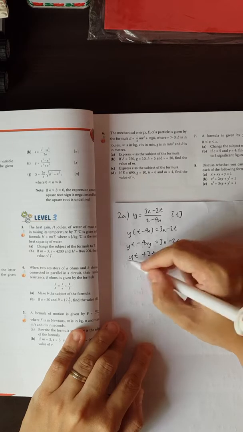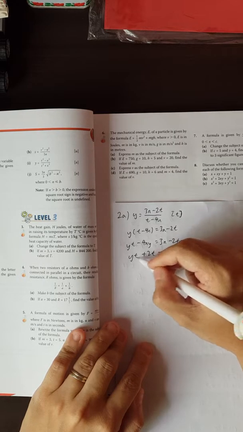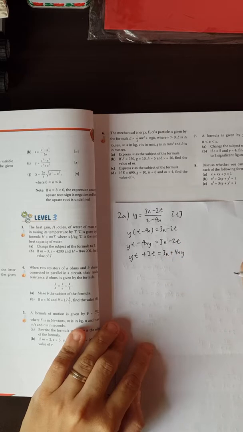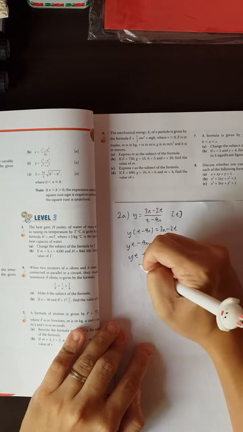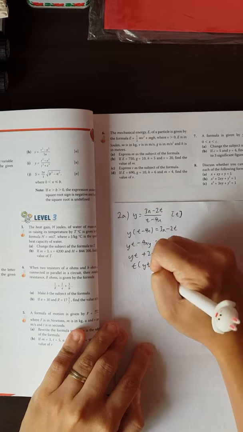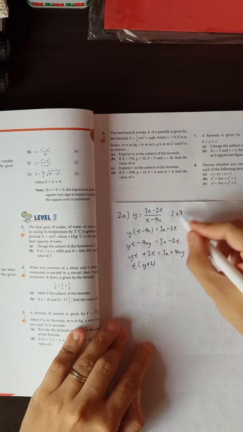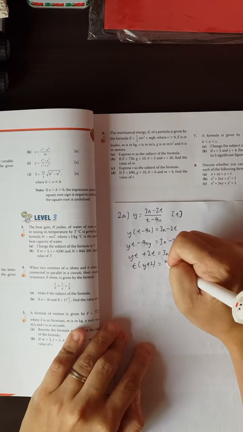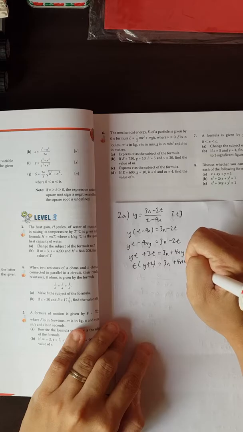So after this, you see t on one side. If there is more than one term, always remember the very difficult step to remember, the one whenever you're stuck, you must think of it: factorization. So you factorize out only what you want to make the subject. The right hand side remains the same.